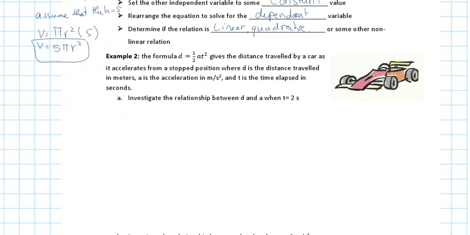Acceleration and time. All right. Now, I need to set one of my independent variables to a certain constant. Investigate the relationship between distance and acceleration when t is equal to 2 seconds. So they want you to set t to be 2 seconds. So what do I do here? I plug 2 for t. I'm going to replace t with 2.